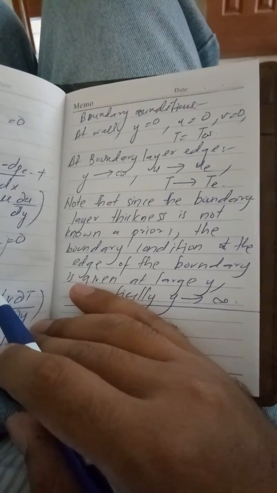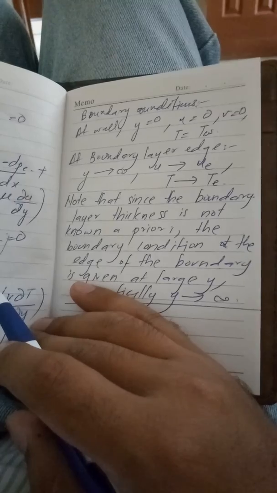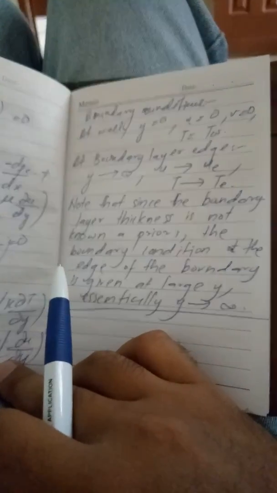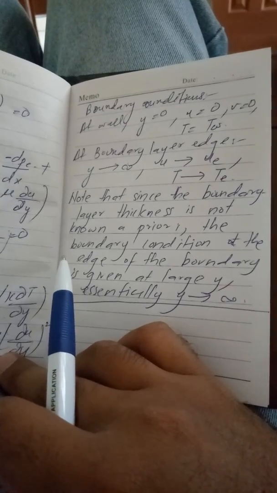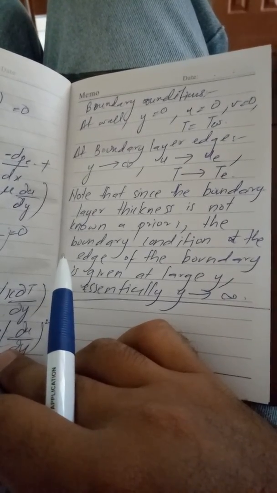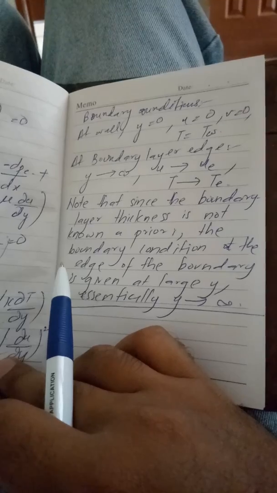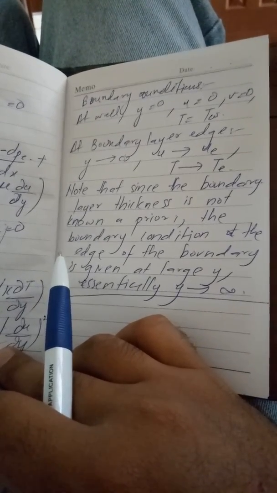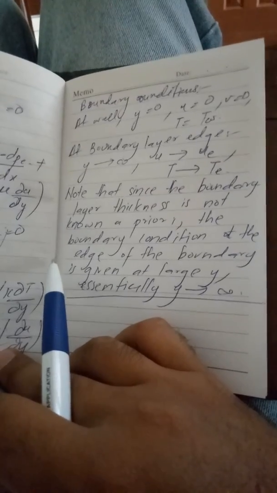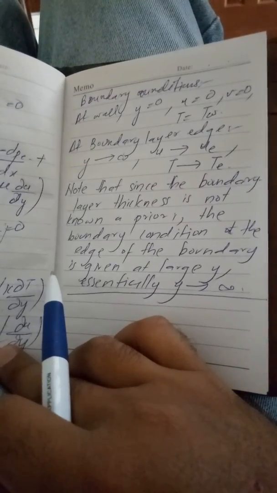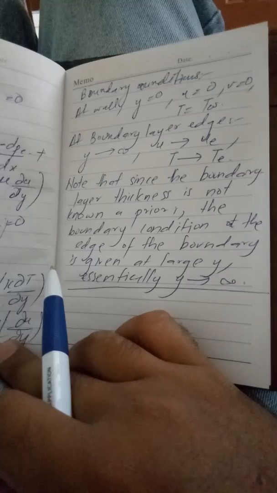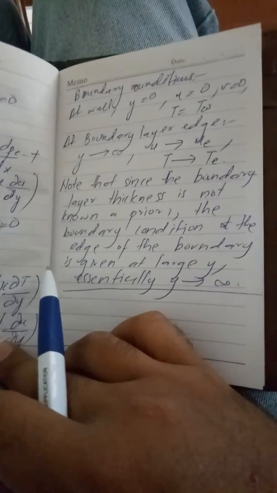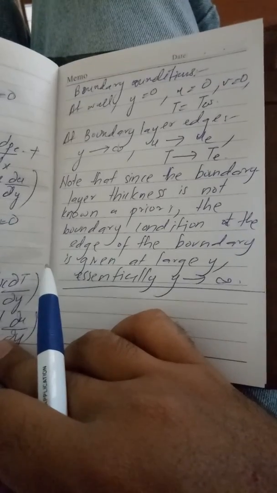At the boundary layer edge, y tends to infinity, and u will tend to u e, and temperature will tend to t e. So note that since the boundary layer thickness is not known a priori, the boundary condition at the edge of the boundary layer is given at large y, essentially y equal to infinity. You need to consider that the boundary condition at the edge of the boundary layer is given at large y.